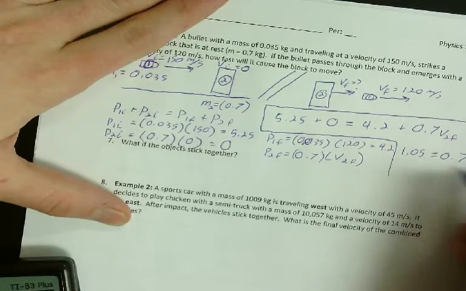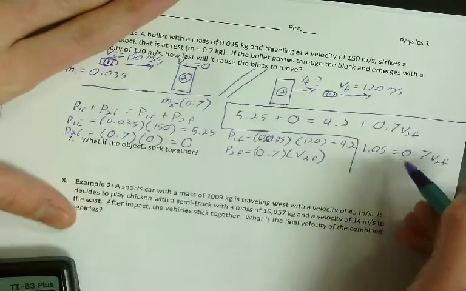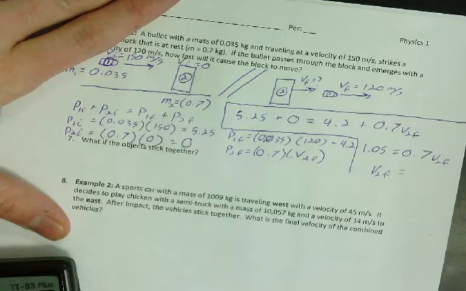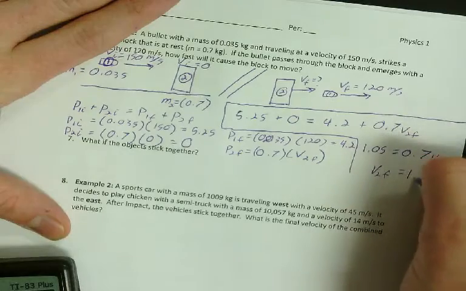Get 0.7 away from the V2 final, so it is being multiplied, so it needs to be divided. 1.5.